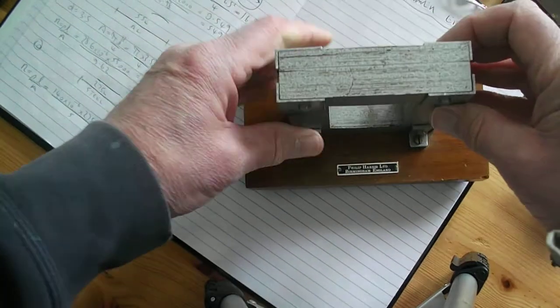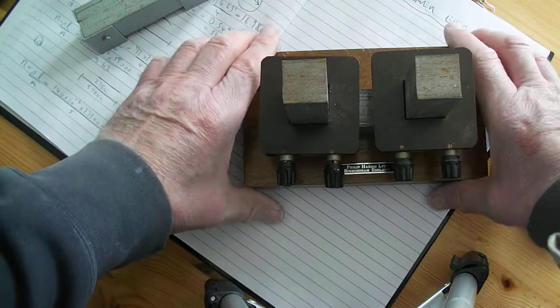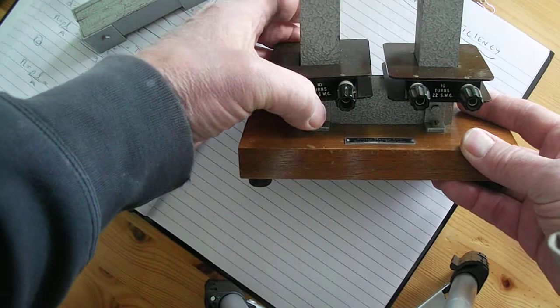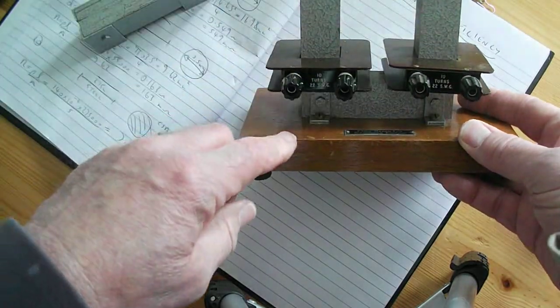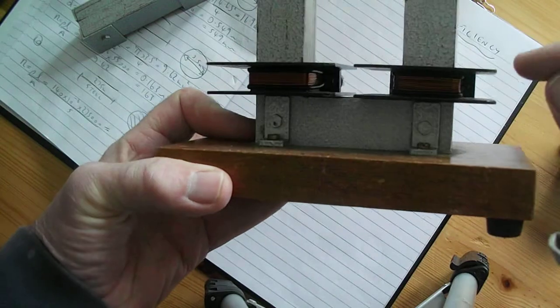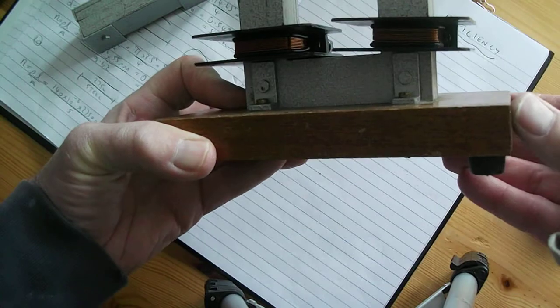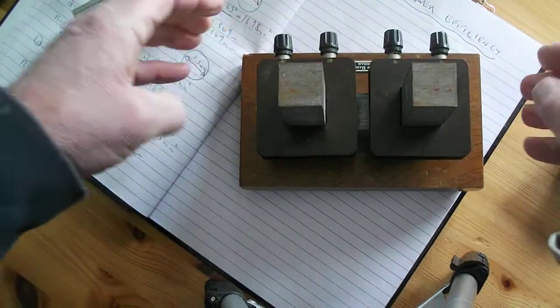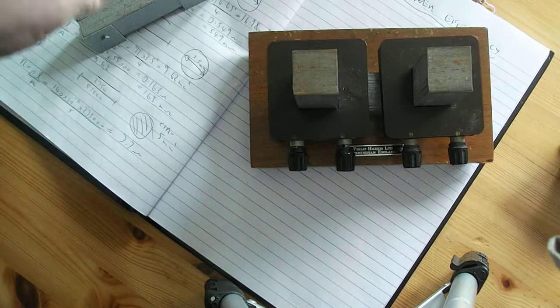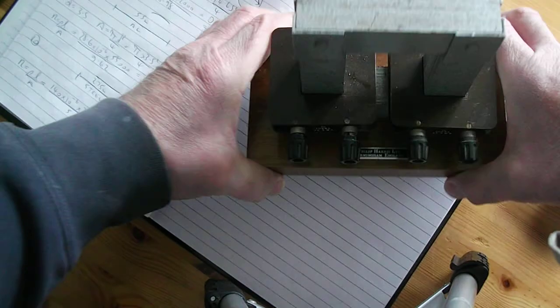I can slip a couple of windings onto this core. There's one, and there's the other one. So there we have our transformer, the primary and the secondary. These are actually the same number of turns on each one, 10 turns on each. If I turn that round, you should be able to see the windings just inside these formers. I'll put the core back together again.